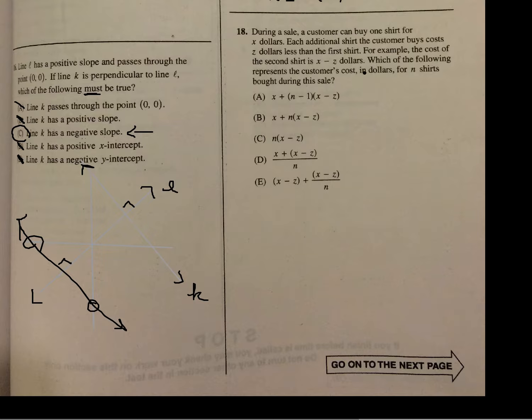All right, you can do this algebraically. It's kind of tough, but let's start with: he can buy one shirt for X dollars. So let's make each shirt cost $5. Any additional shirt is Z dollars less than the first shirt, so let's make any additional shirt one less, so $1 less.